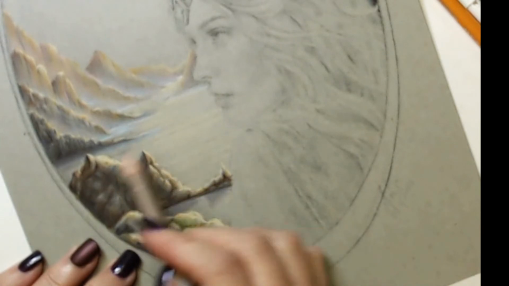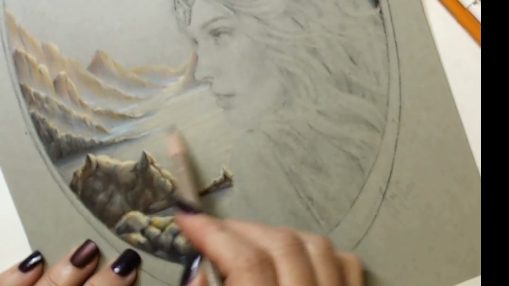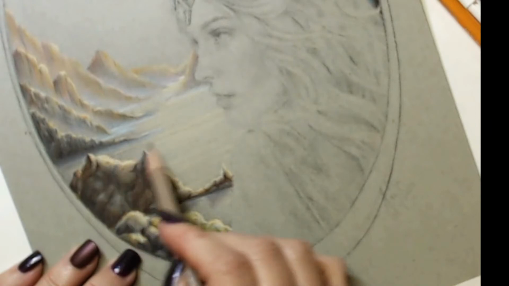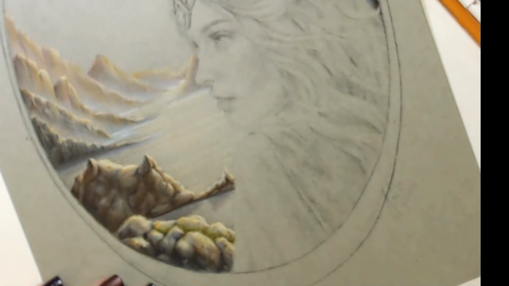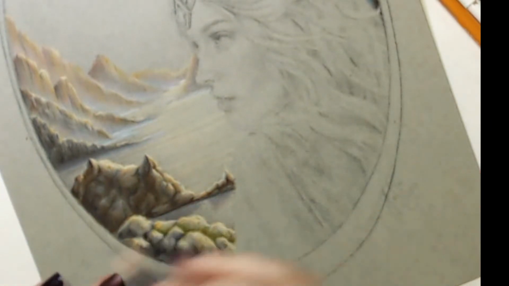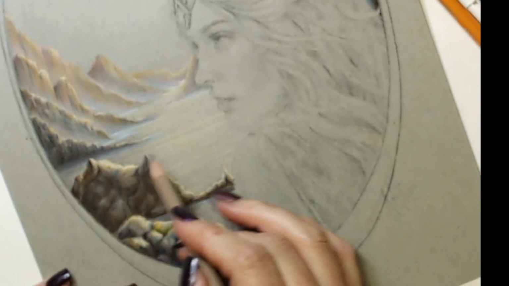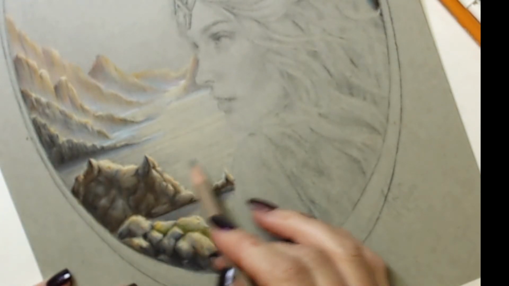Now bring some of the lines in. They don't have to be evenly spaced or anything like that. You just draw them. Little lines.